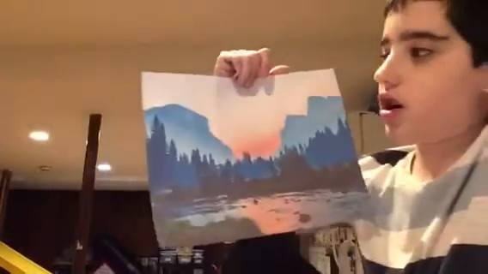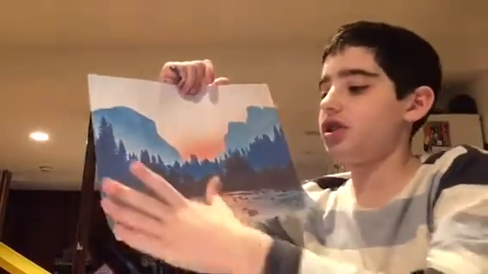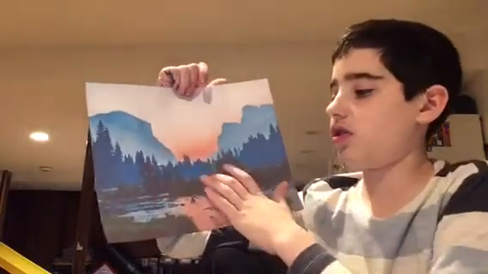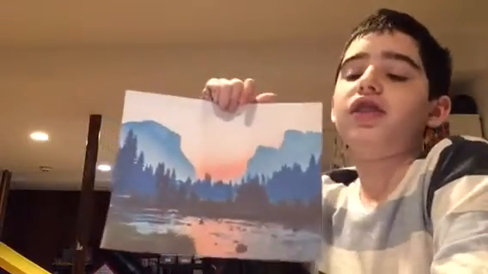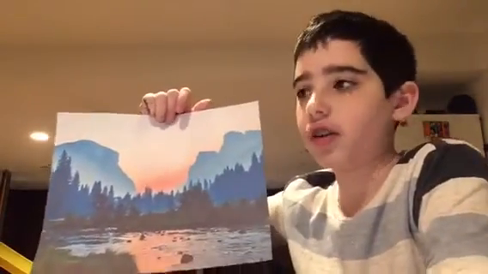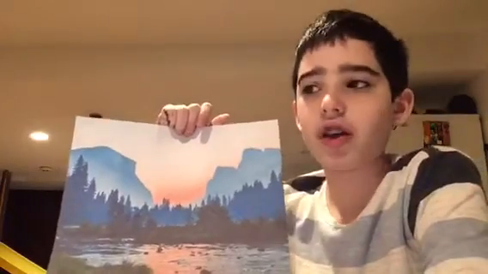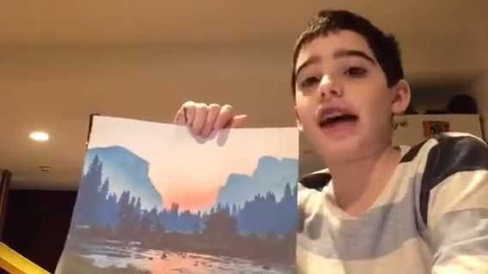Starting from the front, all the things in the front, including the front trees and the lake and the grass, this is all foreground. The foreground is the things that are closest to you, and the things that you're going to do last in your painting.